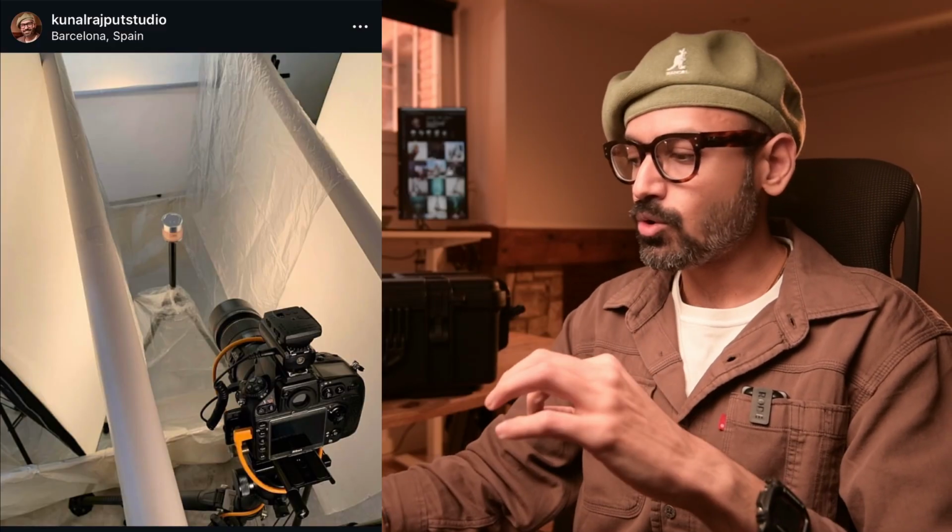Don't buy a macro lens of focal length like 50 mm or 60 mm. The minimum focal length that I recommend for a macro lens is 85 and beyond, right? So 85 is the minimum, and if you go for a higher focal length, perfectly fine, right?